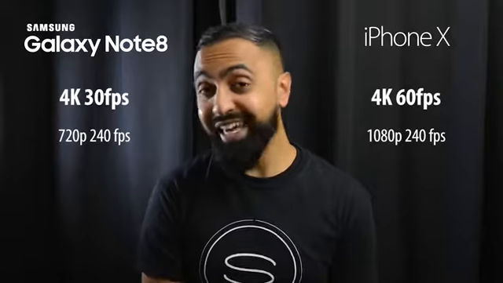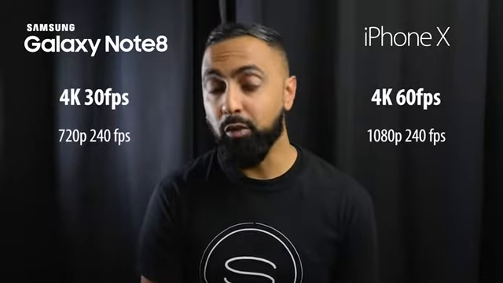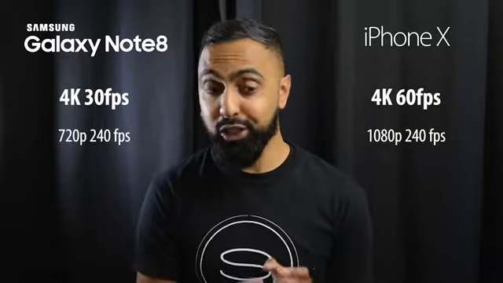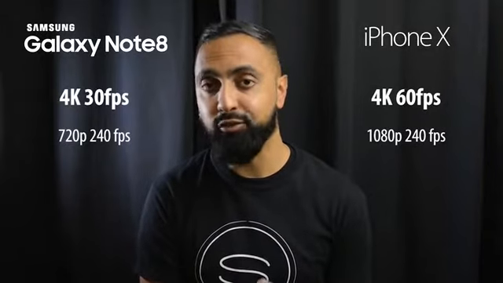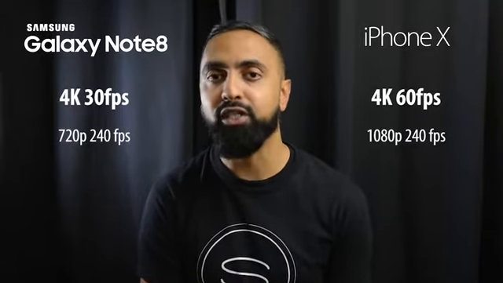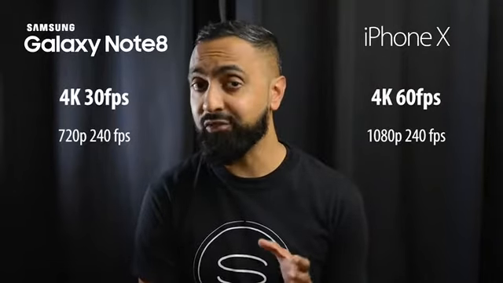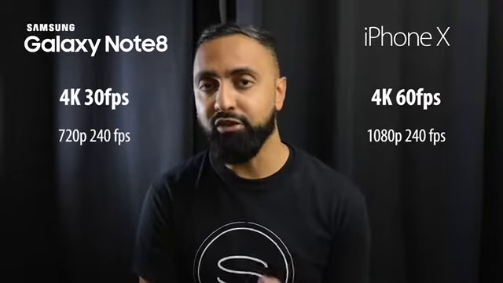Now the iPhone 10 actually looks very impressive with 4K at 60 frames a second and 1080p video slow motion at 240 frames a second. Now this looks very, very promising, and I can't wait to test out the iPhone 10 because of the video features that it has. I believe it's the first smartphone with 4K at 60 frames a second. I may be wrong, but it's definitely one of the first, and it looks very, very promising.